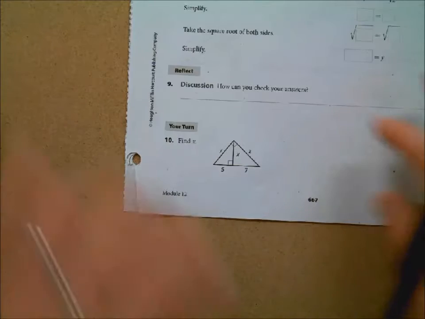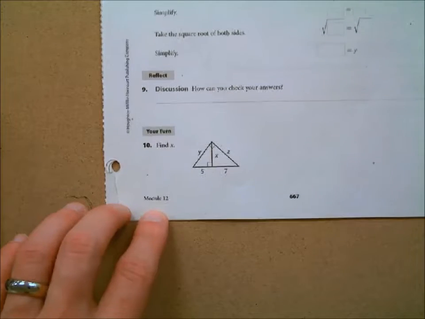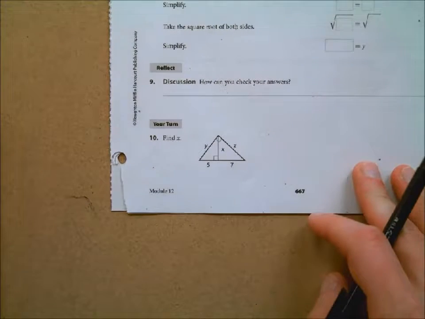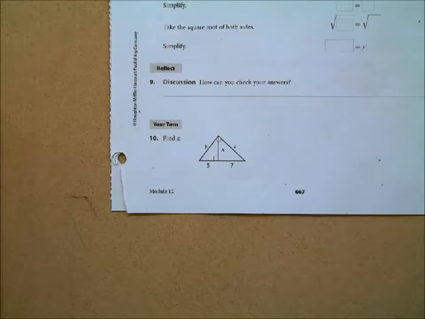All right, shall we try one more together? Or you guys want to try it on your own? One more together? One more on our own? Silence. Okay, we'll do one together since we're not confident enough to say let's do it on our own.